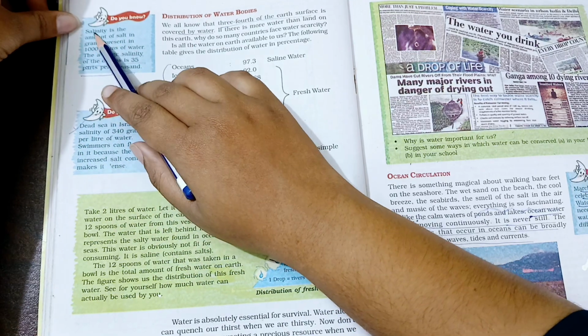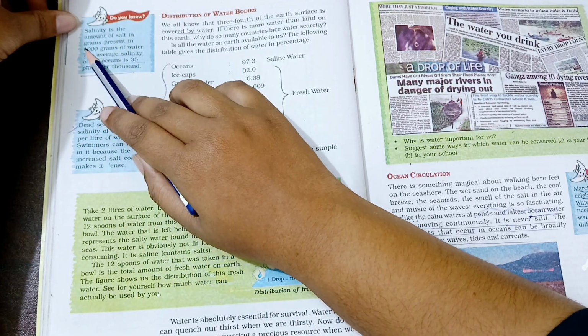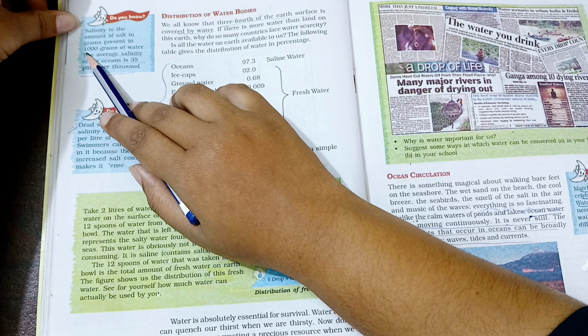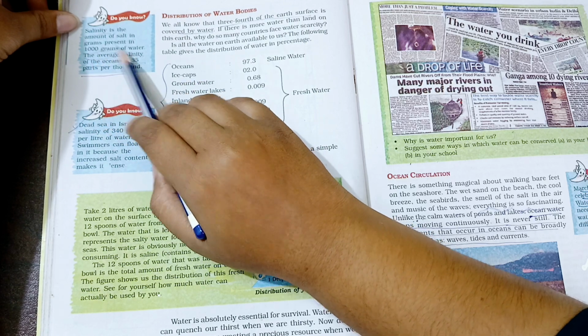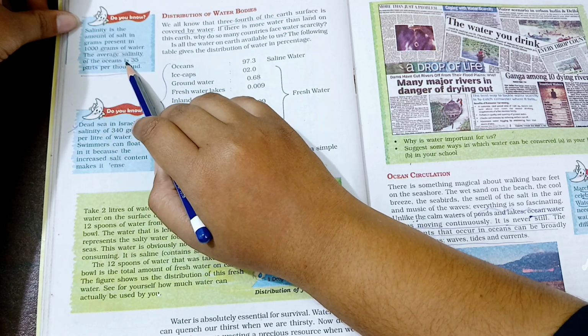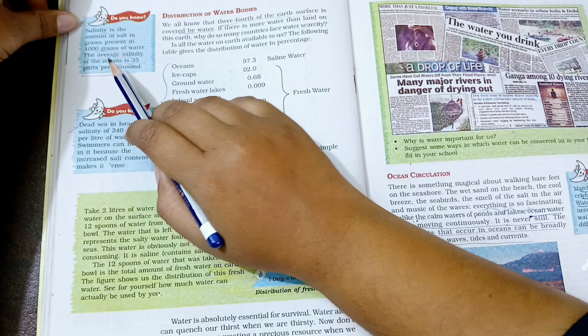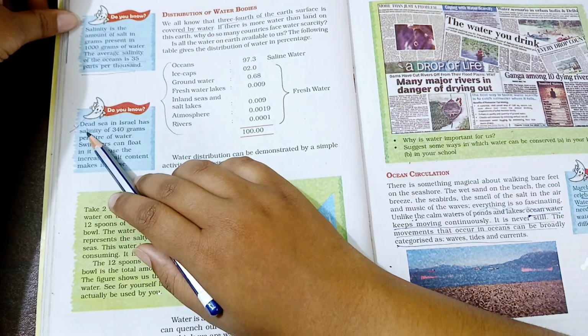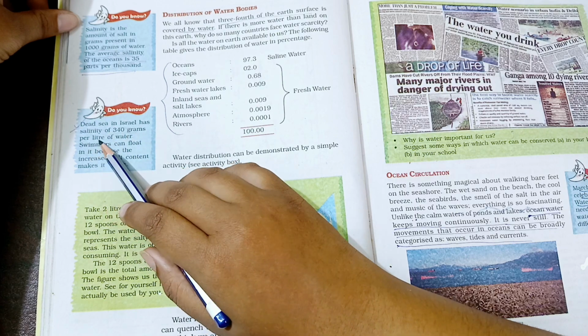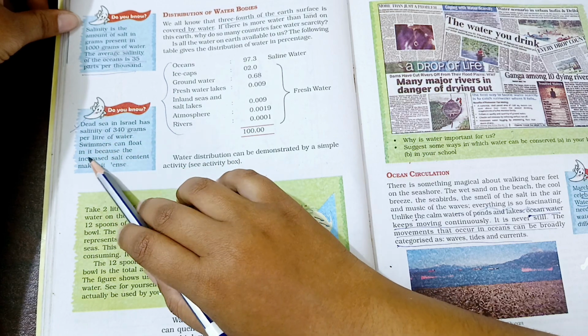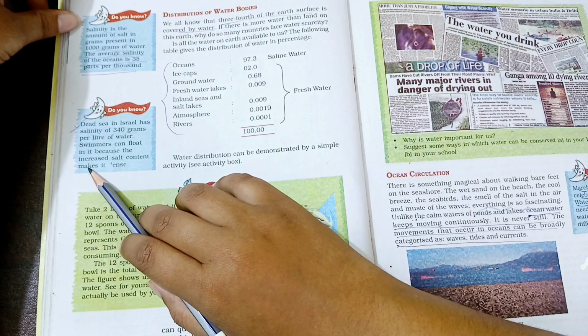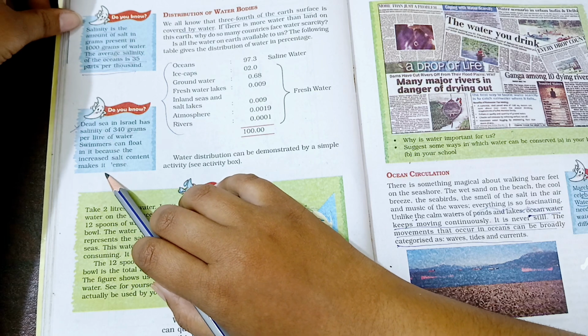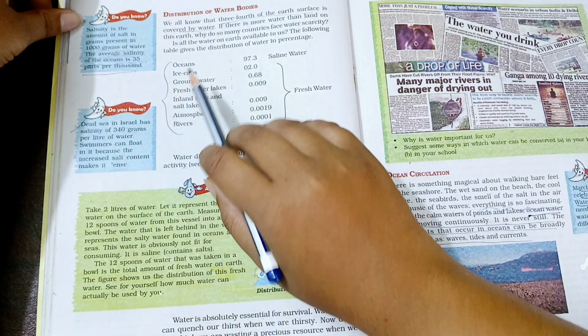Do you know salinity is the amount of salt in grams present in 1000 grams of water? The average salinity of the oceans is 35 parts per thousand. Do you know that the sea in Israel has salinity of 340 grams per liter of water? Swimmers can float in it because the increased salt content makes it dense.